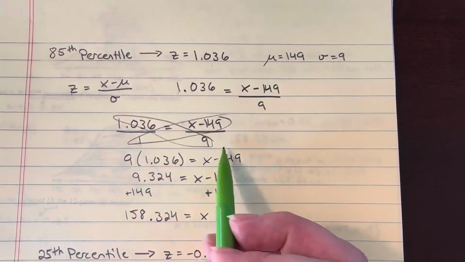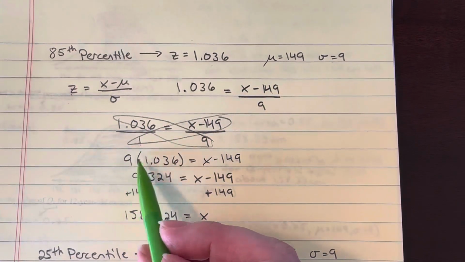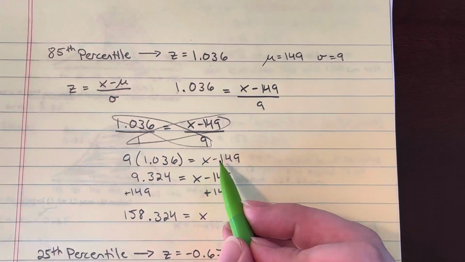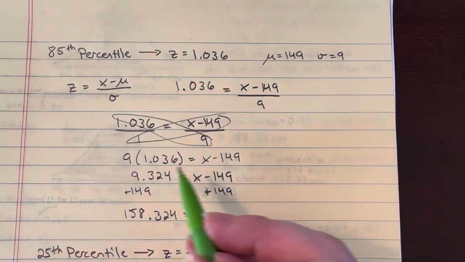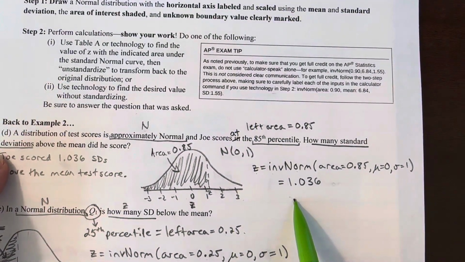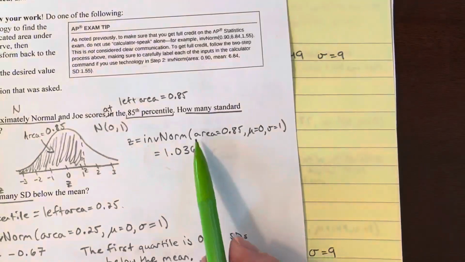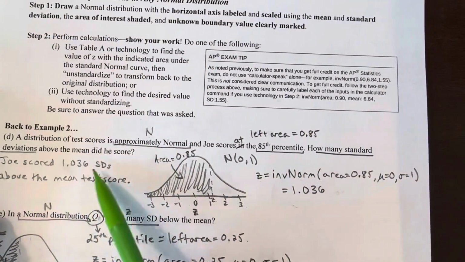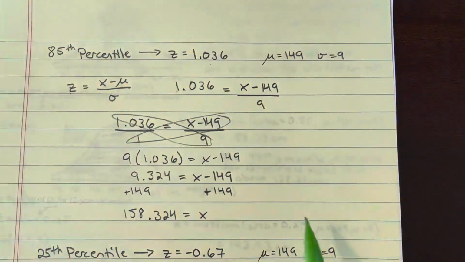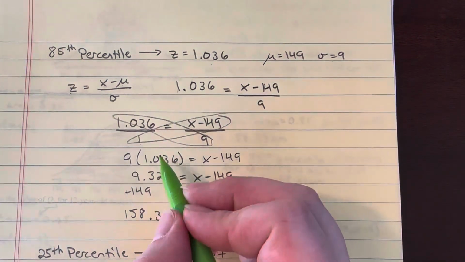If we put this over 1 and cross multiply, we end up with 9 times the 1.036 equal to x minus 149. Now remember, that 1.036 came from letter D back on the previous page. Right, we had already found how many standard deviations above the mean the 85th percentile would be in a standard normal distribution. So I'm just using that number.